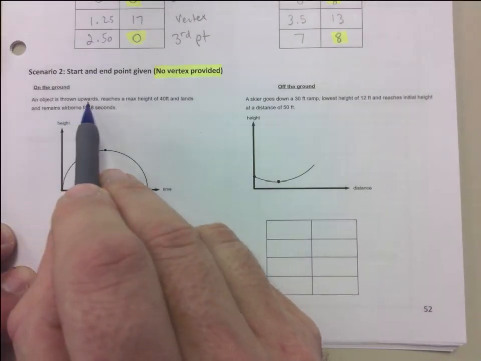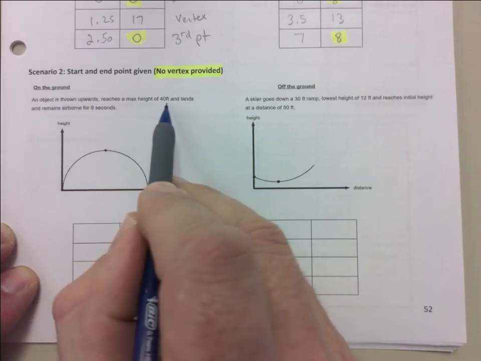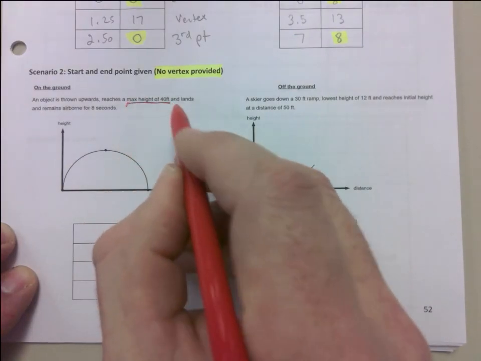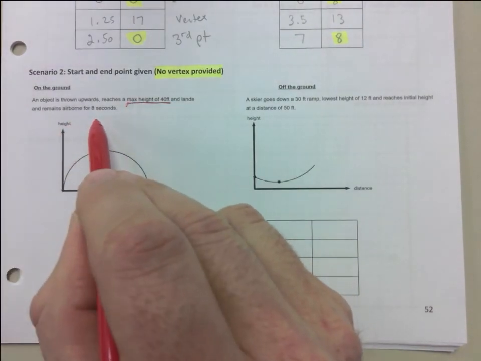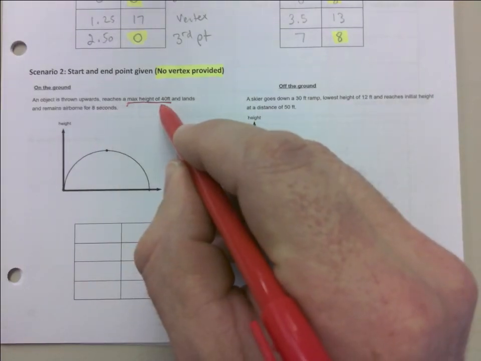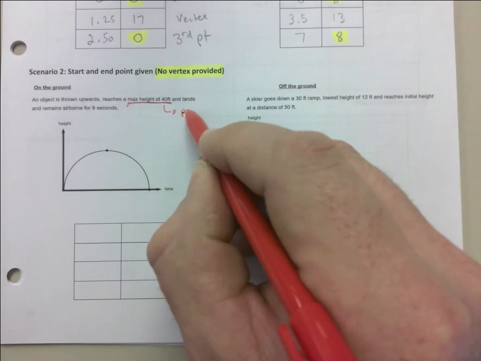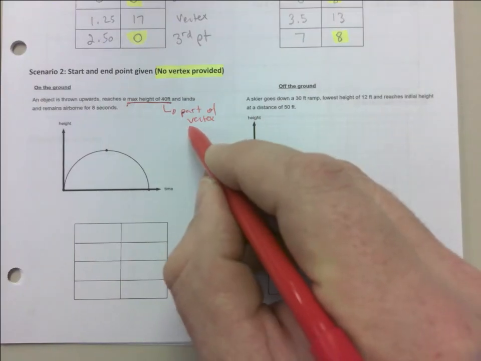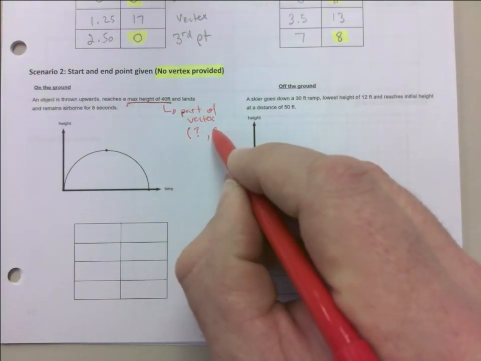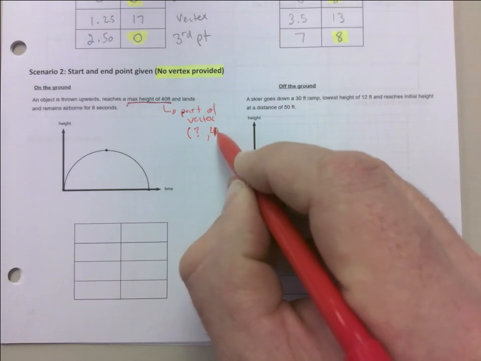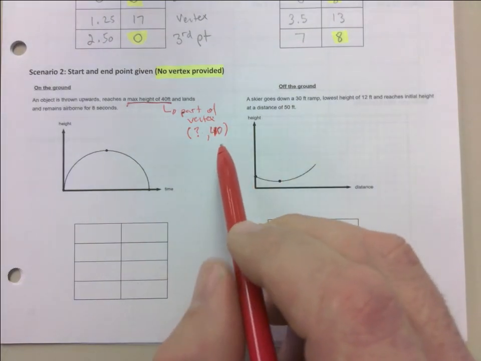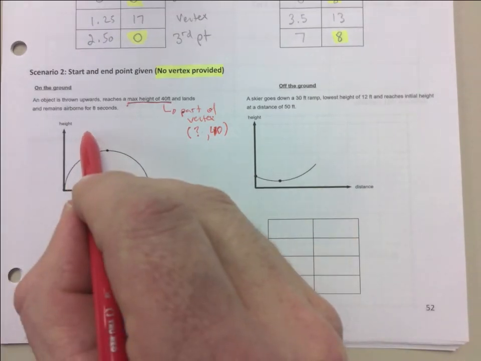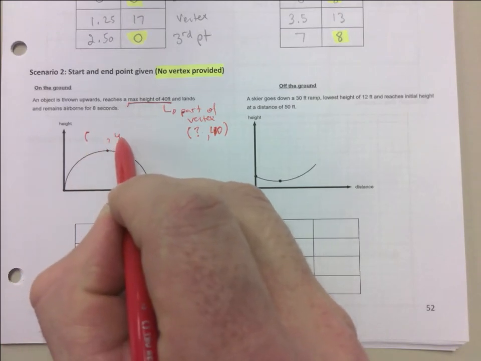So an object is thrown upwards, reaches a max height of 40. Let's underline that, max height of 40, and lands and remains airborne for 8 seconds. This is part of the vertex. We know that the maximum height is 40. We just don't know the x value of that. Okay? So we're going to go over here and just say this is something, 40.